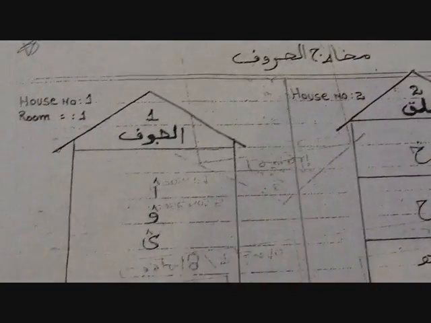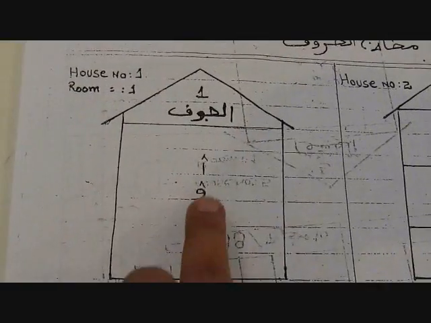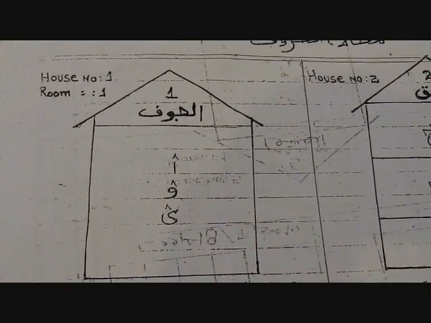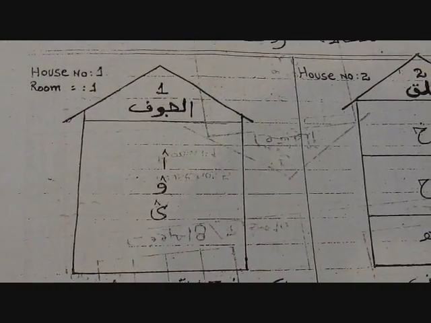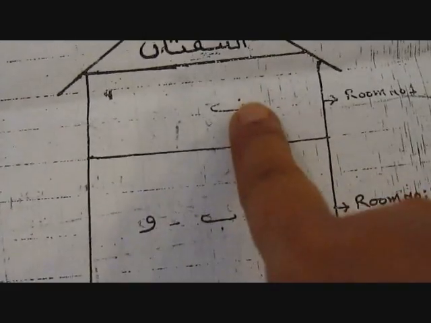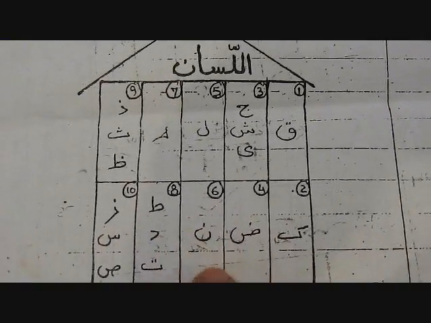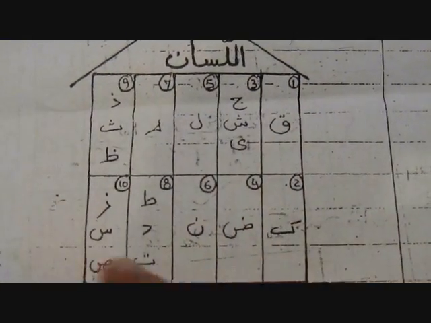Then you have the al-jawf house, where there are the open letters a, u, e, and then you have the Ash-Shafatan house, which is a lip house. You have the fa living on top, and then you have ma, ba, and wa living on the bottom, as you can see. And look at the Al-Lisan house. You have the amazing amount of people.